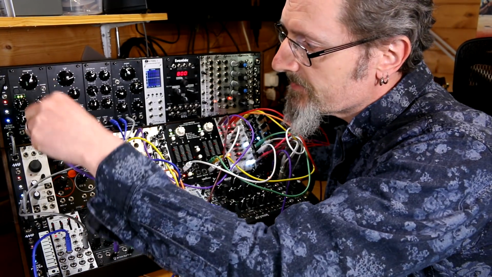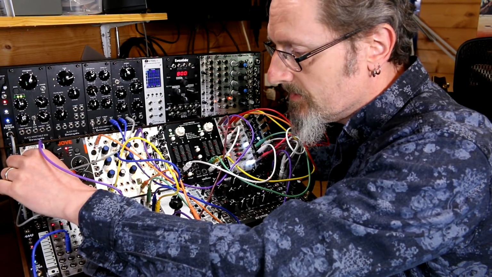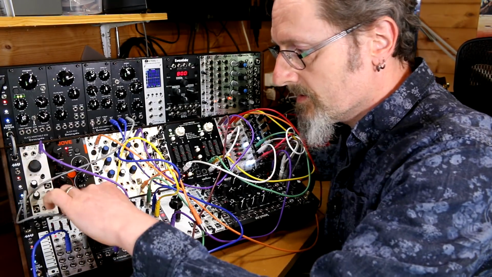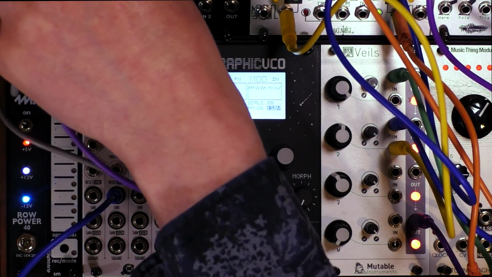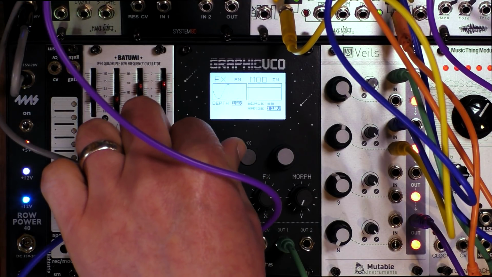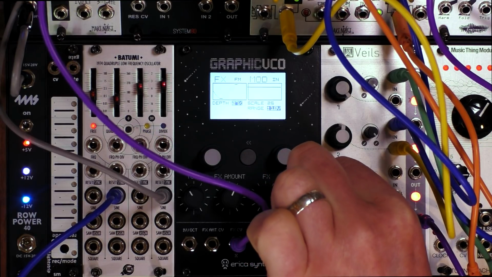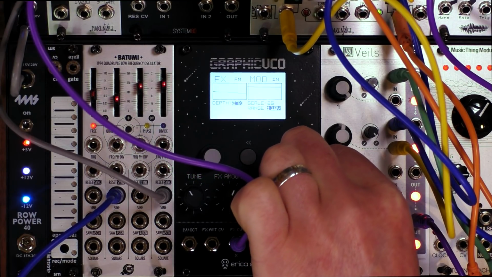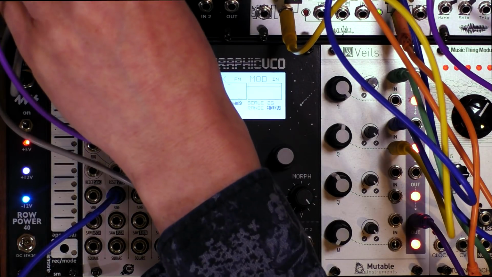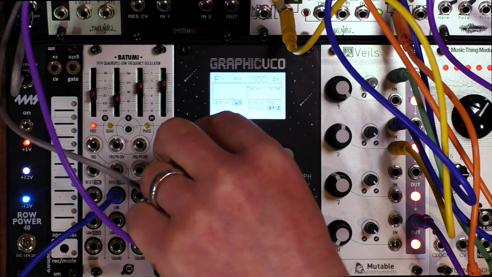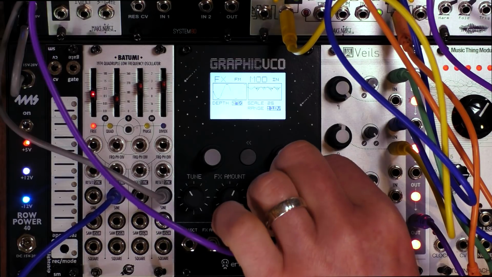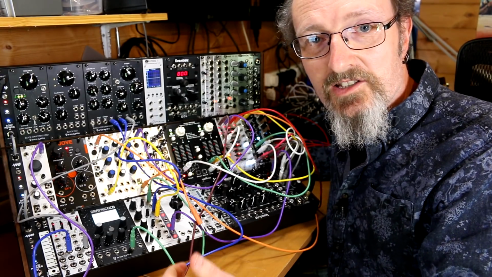You could take another oscillator and jam that in there. And do all sorts of crazy stuff like that.